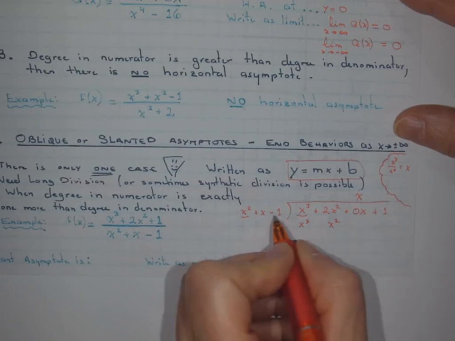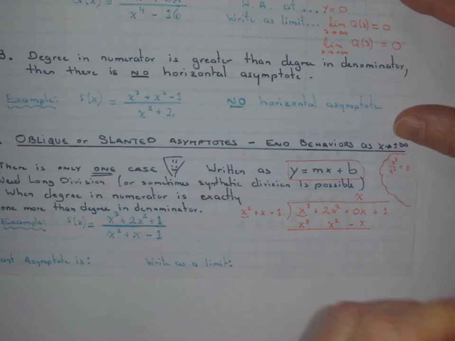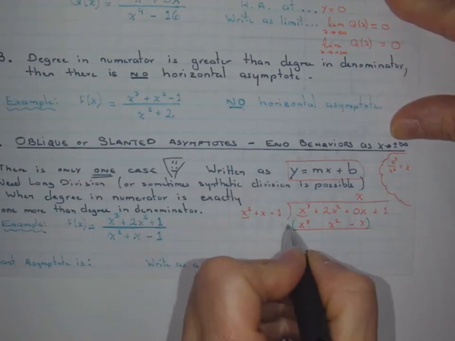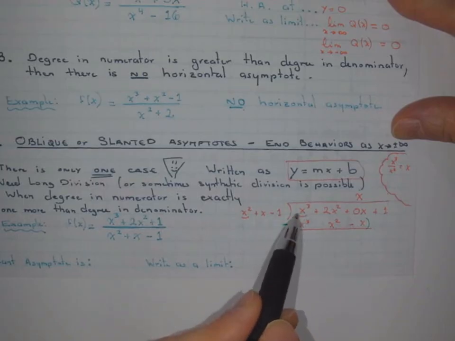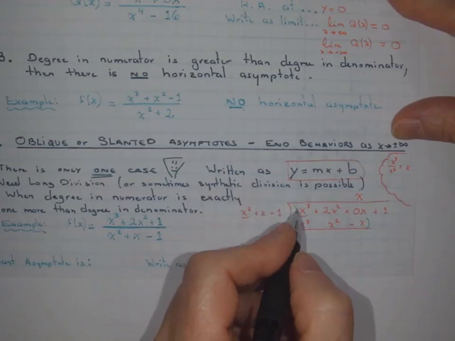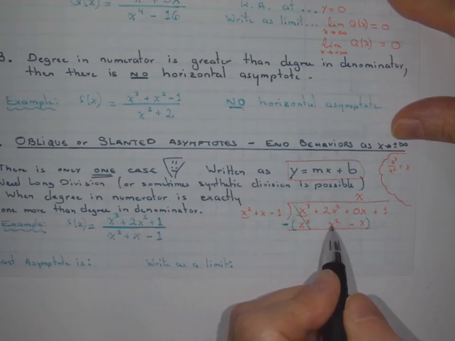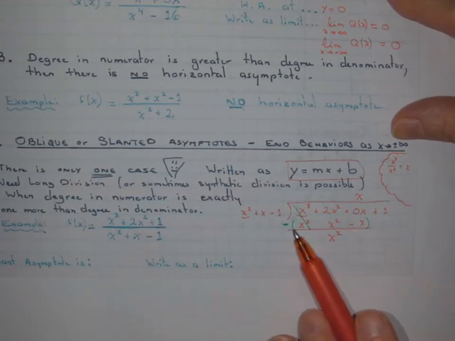Now remember, what we cannot forget here is the subtraction, right? We're subtracting, meaning that becomes a minus, that becomes a minus, that becomes a plus, right? So x cubed minus x cubed goes away to 0. 2x squared minus x squared becomes just an x squared, right? Just one x squared. And then 0 minus minus, that becomes a plus. So 0 plus x will just become x. So plus x. And then bring your next one down, which is the 1.